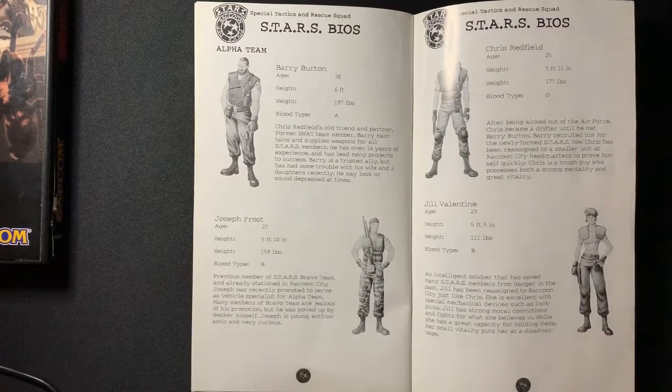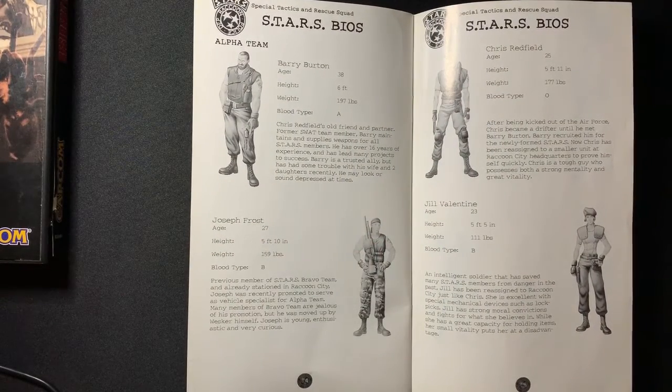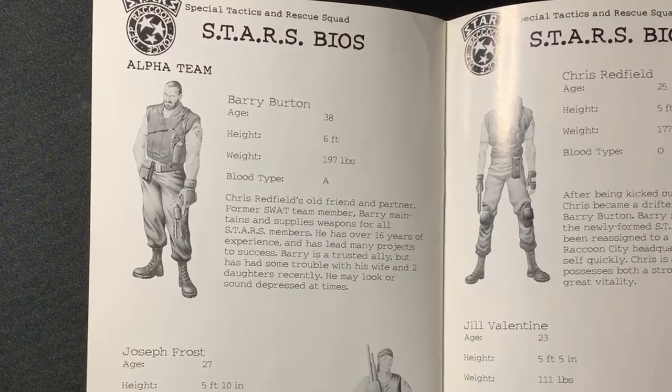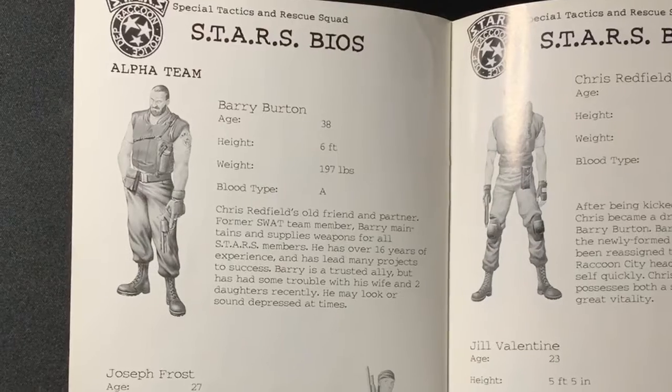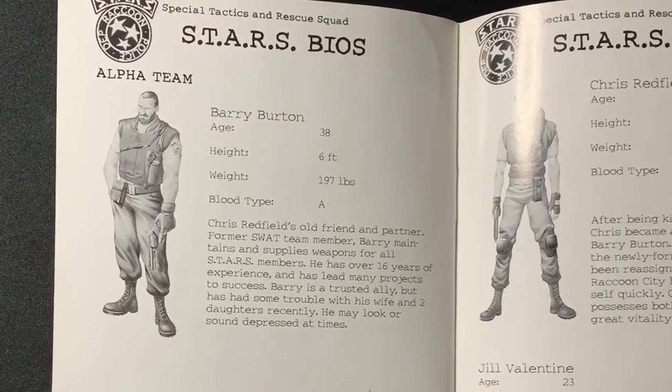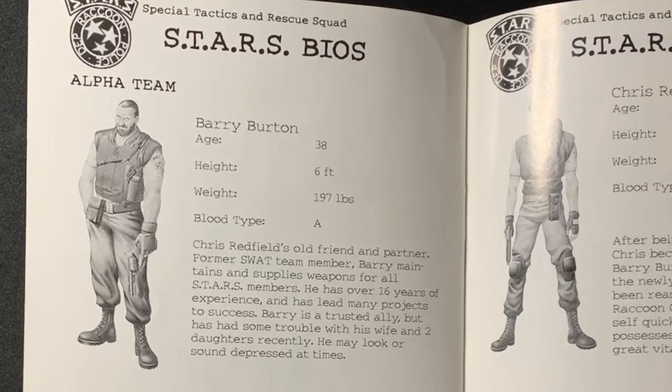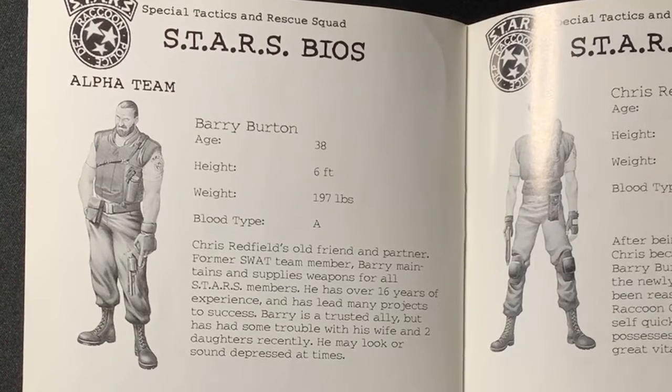And then it actually goes into showing each individual STARS member's bio, which again, I'm sure many folks have not seen, even though it is part of the actual manual itself. It talks about Barry Burton. So let's go through all of these together.